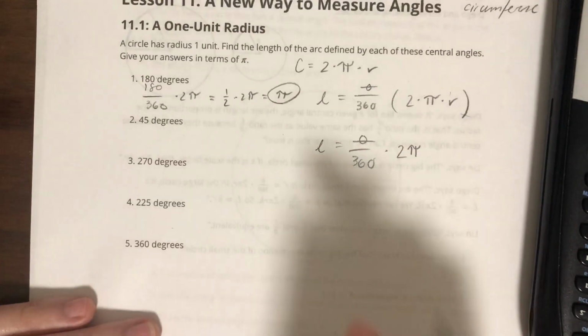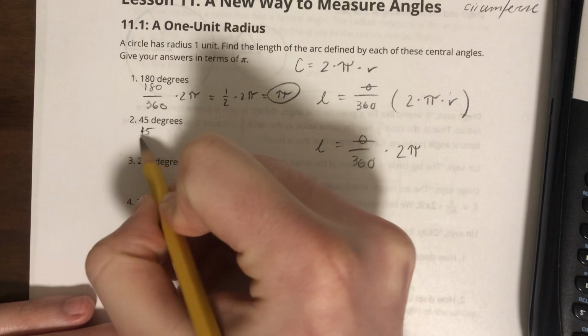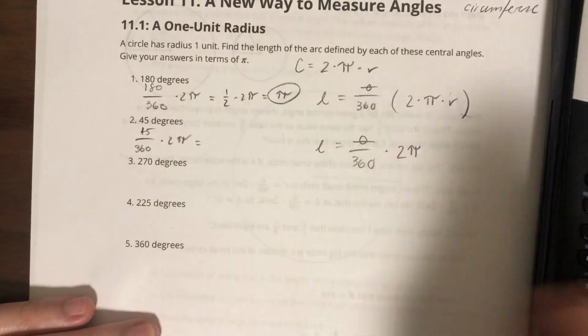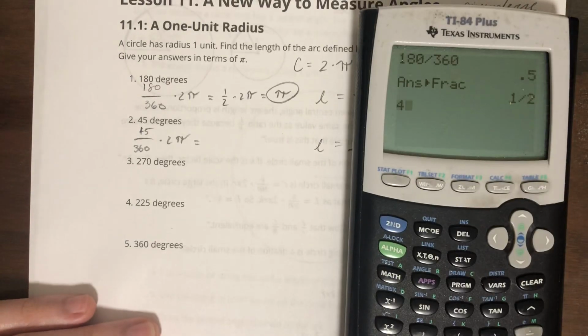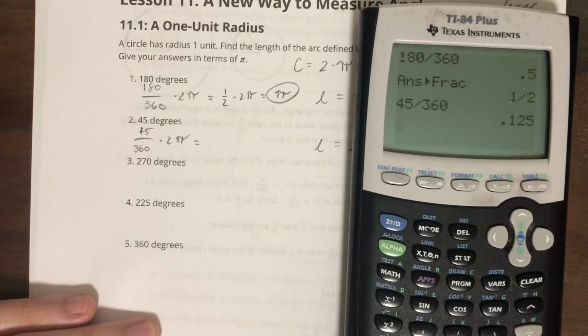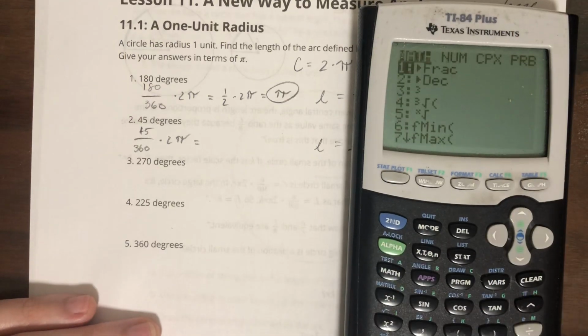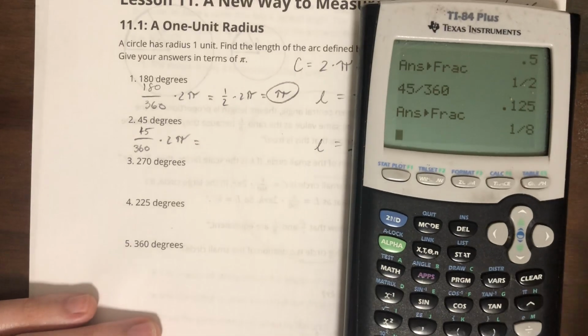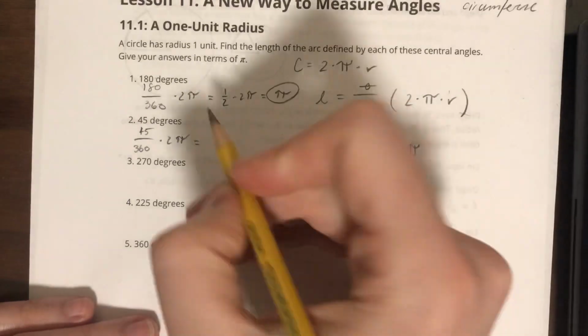All right, 45 degrees, same drill, 45 over 360 times 2 pi. I'm going to show all of these fractions because they're very important when it comes to circles. They come up a lot on the SAT and definitely the Regents as well, which you'll take the SAT eventually. Who knows about the Regents? But that's 1/8.